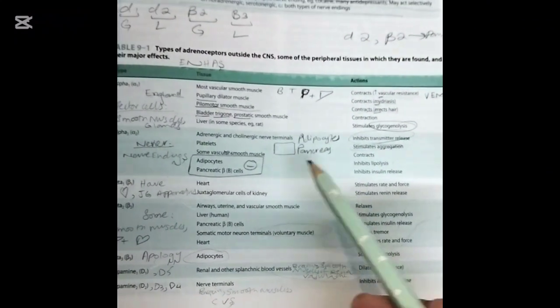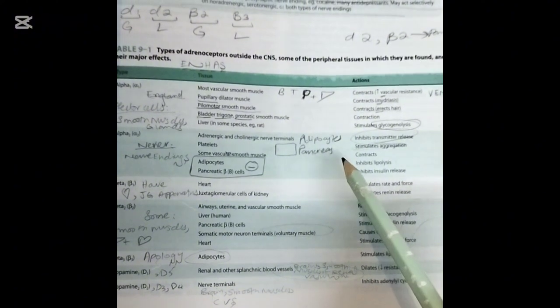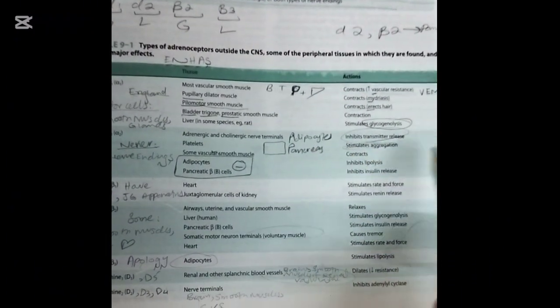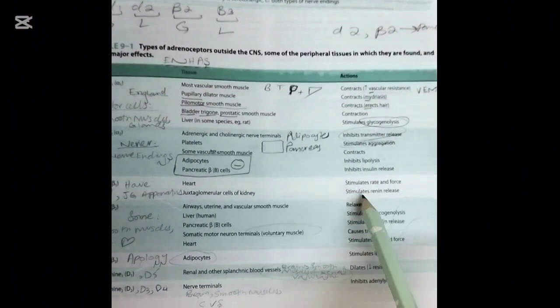So what is it going to do to the pancreas? It is going to inhibit the release of insulin in the pancreas. Okay, and what about the platelets? It is going to stimulate the aggregation of platelets, and it is going to inhibit the release of transmitter, and it is generally going to cause contraction, and it is going to inhibit lipolysis.